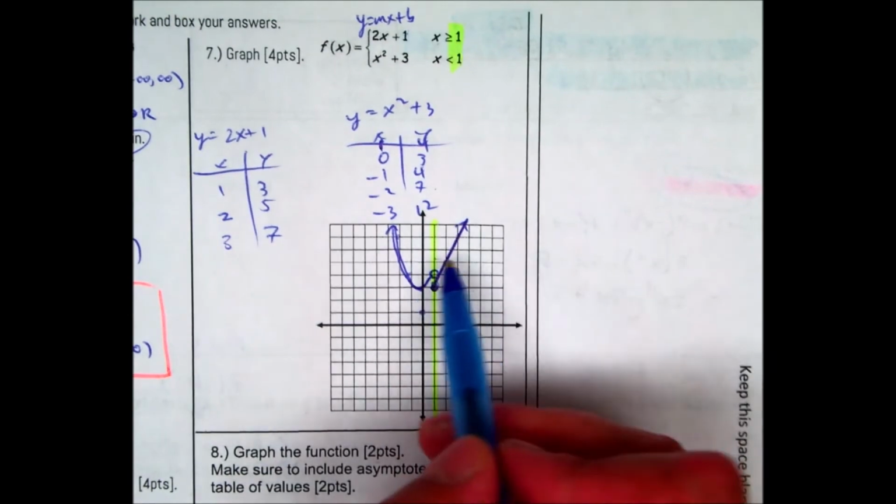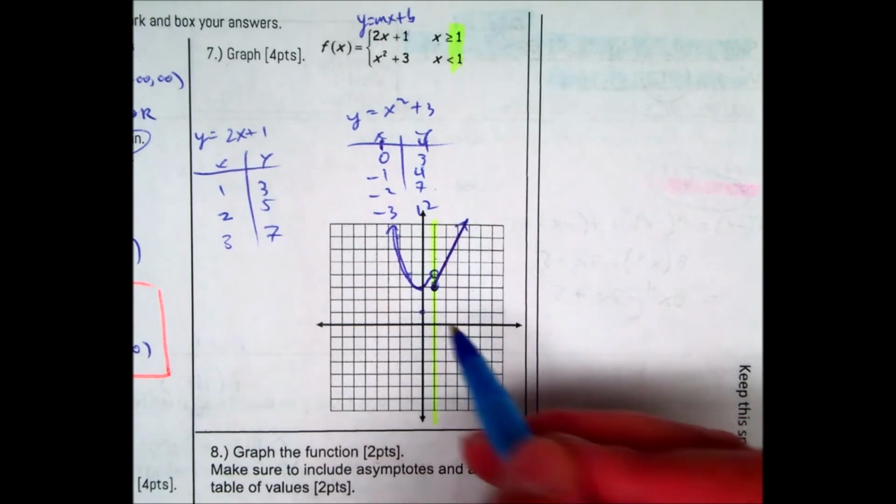I probably would have given you like 3 points if you can graph one of those, and 4 points total if you can graph both of those.